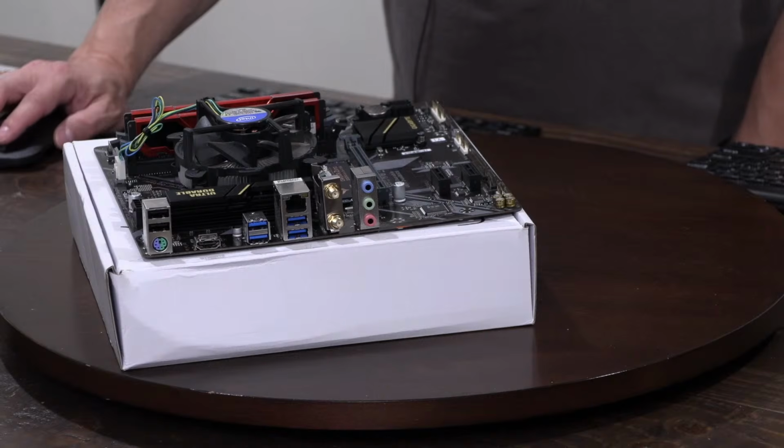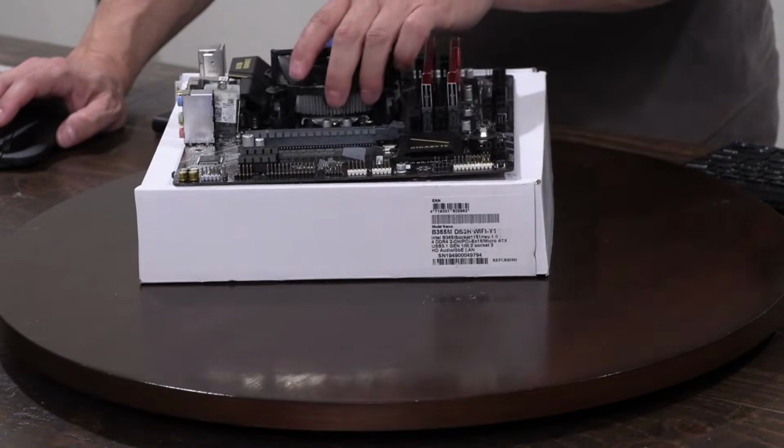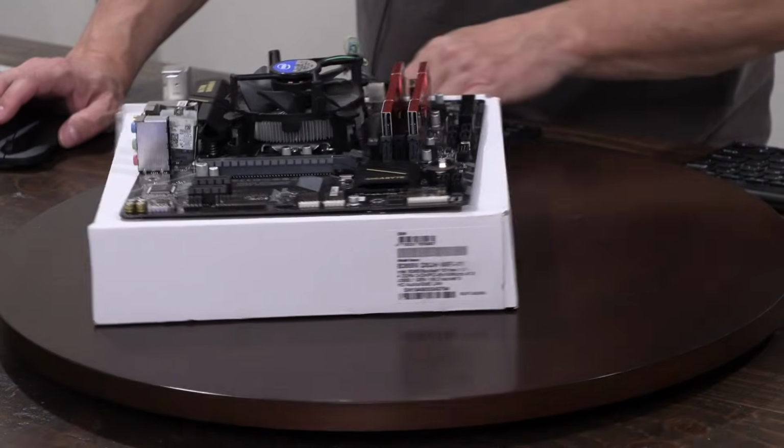Let me just take a quick look one more time through the chat room. And like I said, great deal on this board. Great deal. I don't have any affiliate link or commission link with Newegg. Never have, probably never will.